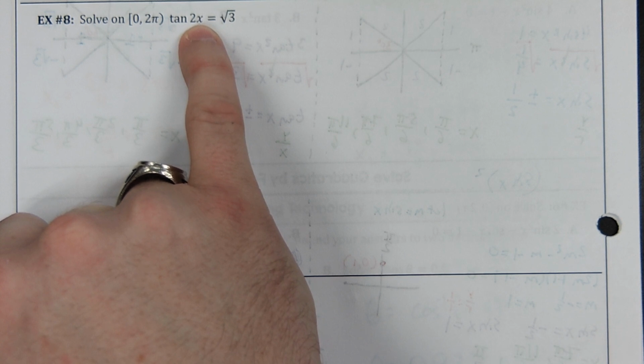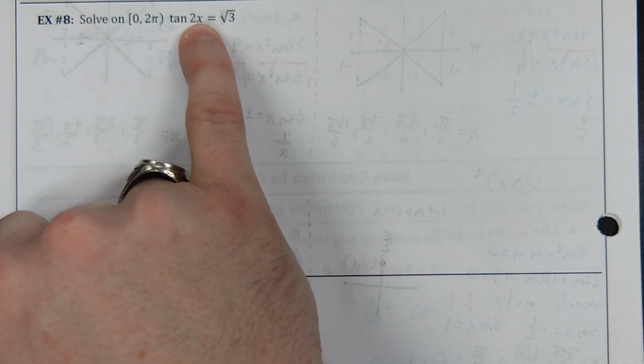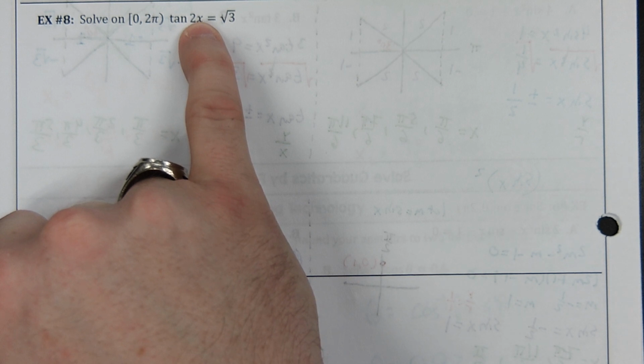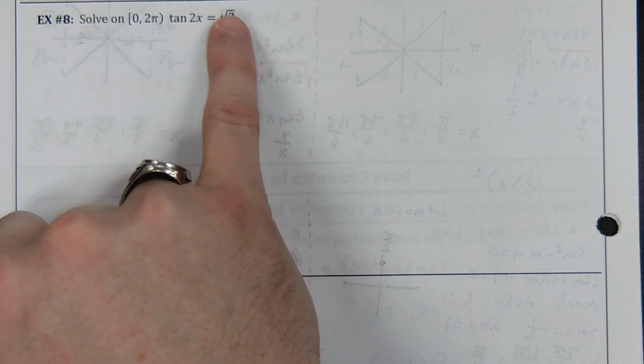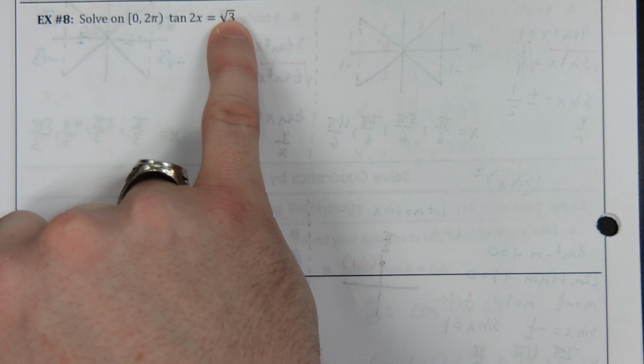You're about to say 1/2 pi. Remember, the period of tangent is pi. So the period of this is pi over 2. This thing repeats itself every pi over 2, which means now there's actually 4 answers. And we need to be able to find those 4 answers.